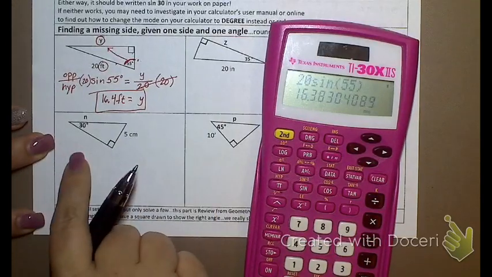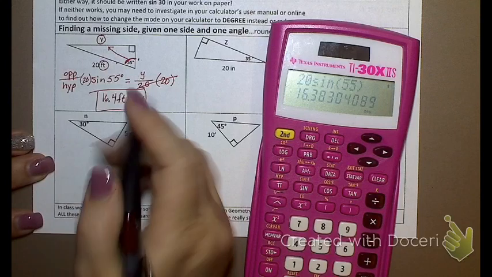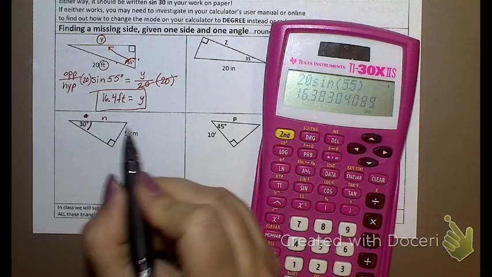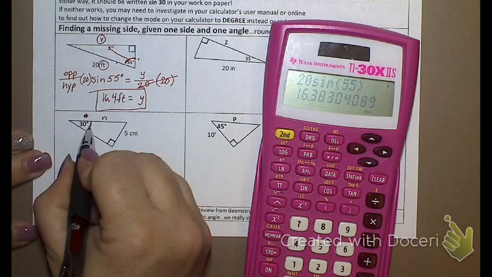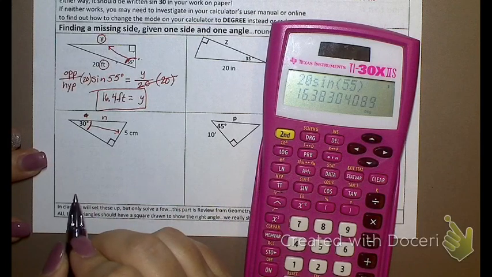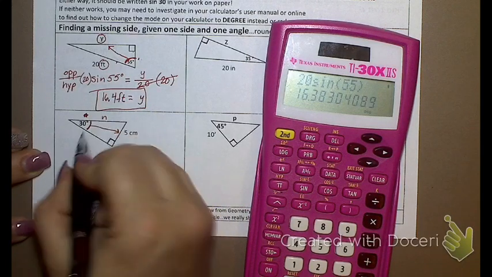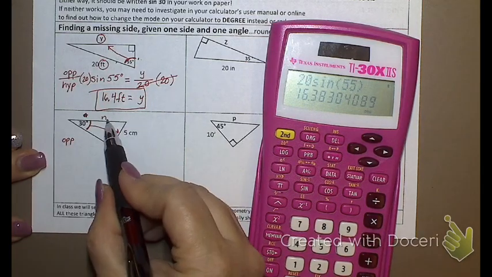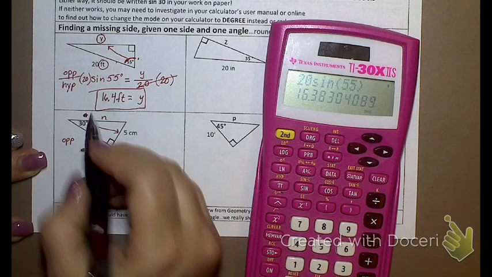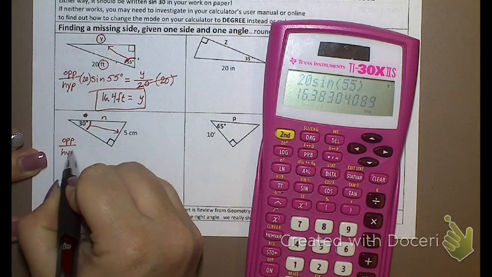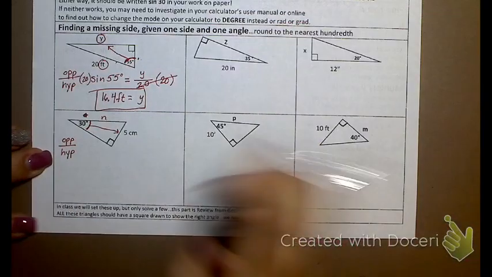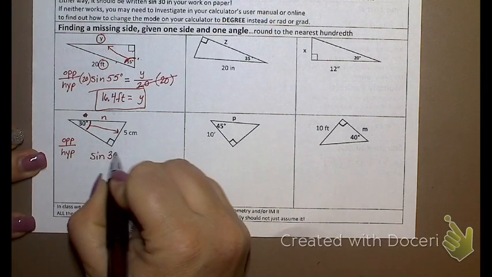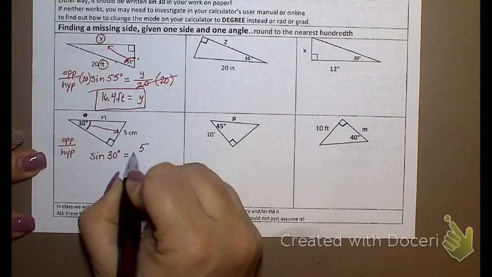What about the one below it? They give me an angle, and this is labeled funky. It really should say N in the middle over here, not just on the left. A little spacing issue. But they give me the side over here labeled as 5 centimeters. Would you say that is opposite, adjacent, or hypotenuse? Opposite. That is opposite with regards to 30 degrees. Then they also have this N labeled. What is that side? That is hypotenuse. What uses opposite and hypotenuse? Sine. So if I set up my equation, this equation is slightly different. Sine of 30 degrees is equal to 5 over N.